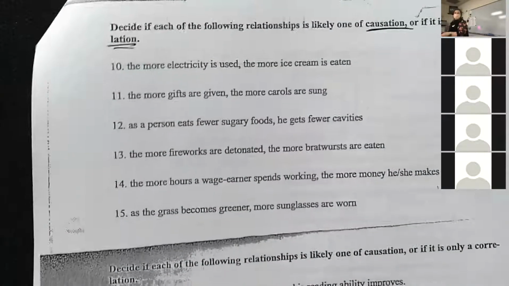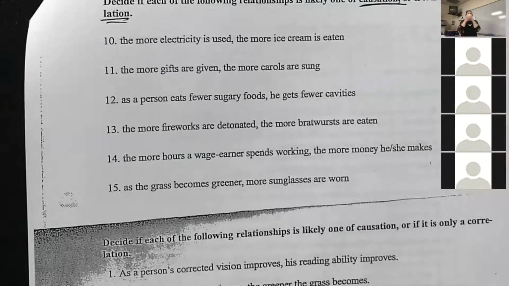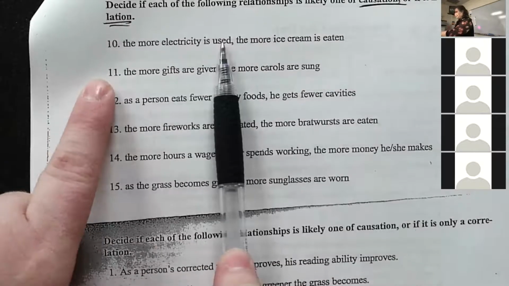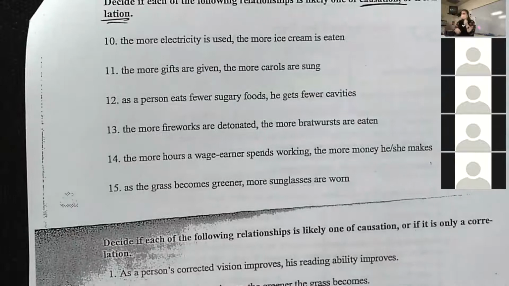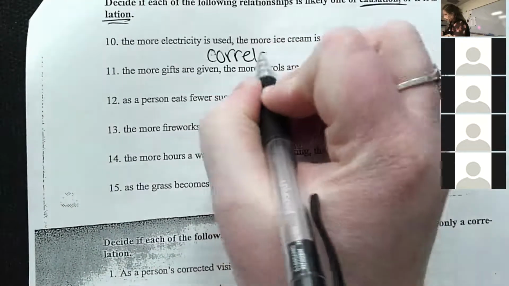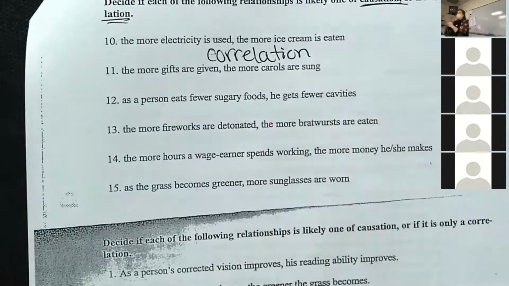Okay, causation. Causation literally means to cause the other one to happen. It has to cause the other one to happen. So on number 10, the more electricity is used, the more ice cream is eaten. Does that one cause the other one to happen? No, right? Like just because I use more electricity, does that mean I'm going to eat more ice cream? No, that doesn't mean anything, right? So this is just a correlation. It's not going to cause the other one to happen, so it's not a causation.